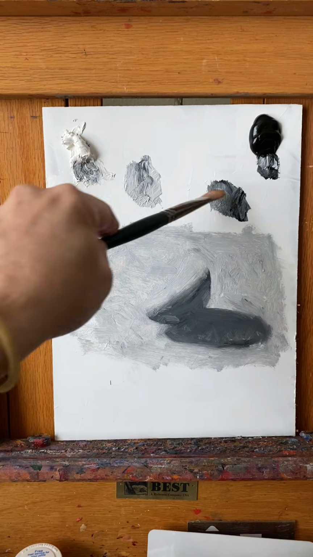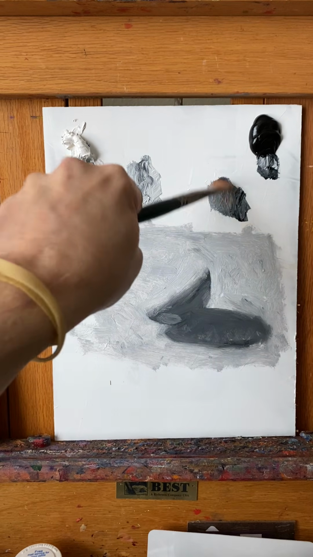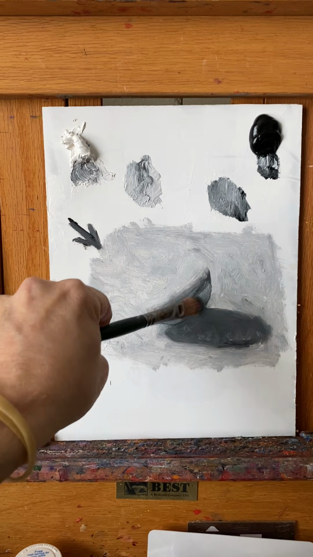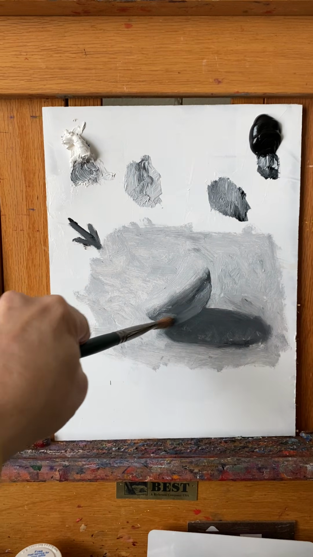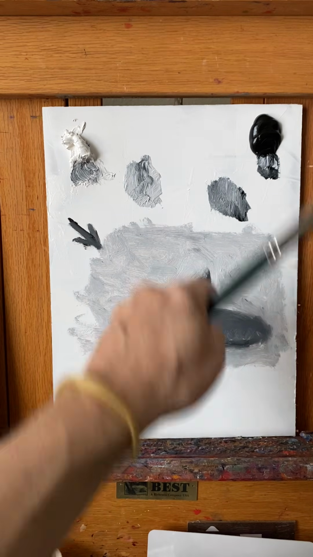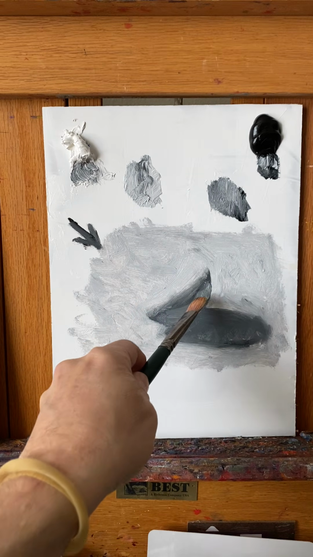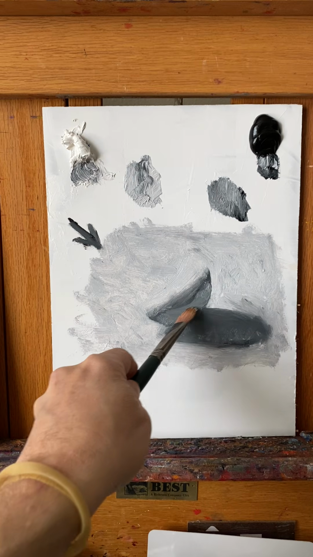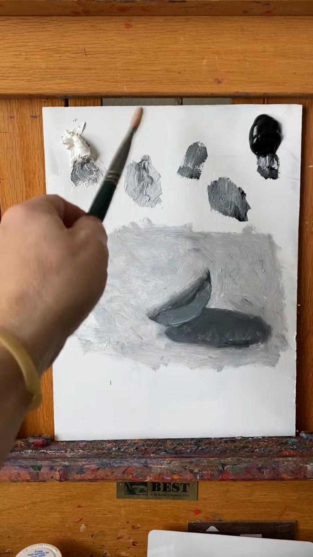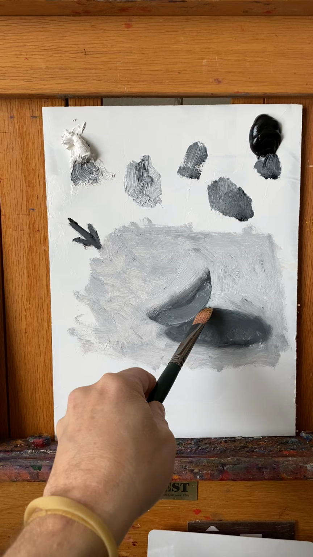And the danger in putting in reflected light is that you can poke holes in your shadow shape and destroy the integrity of the shadow shape. But what's important is that this still reads as one shape. Okay, so there's my reflected light. And there are a few interesting characteristics of the reflected light.